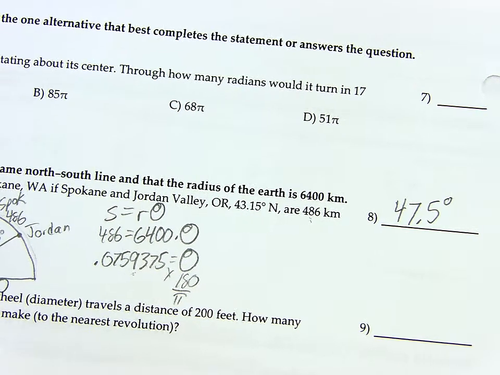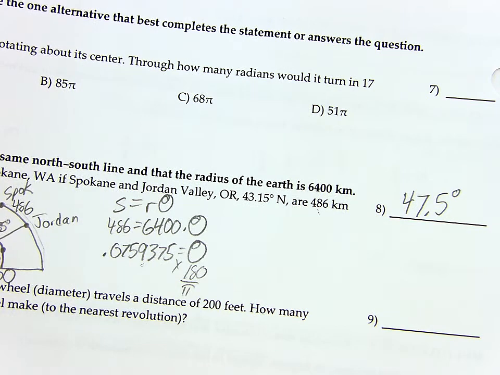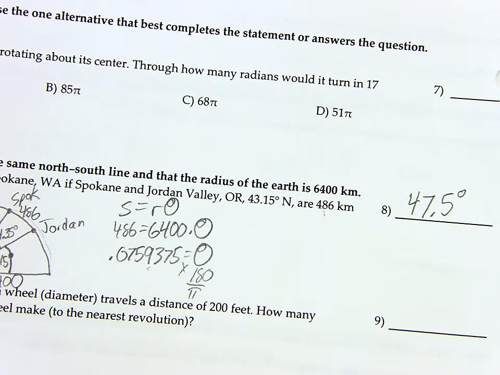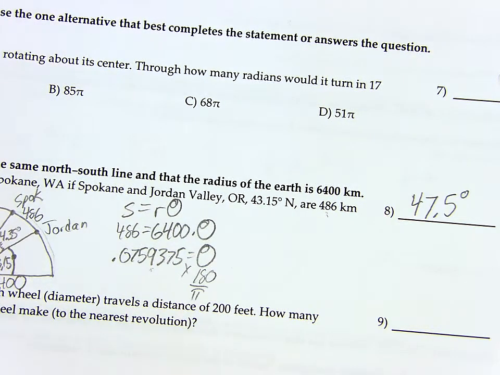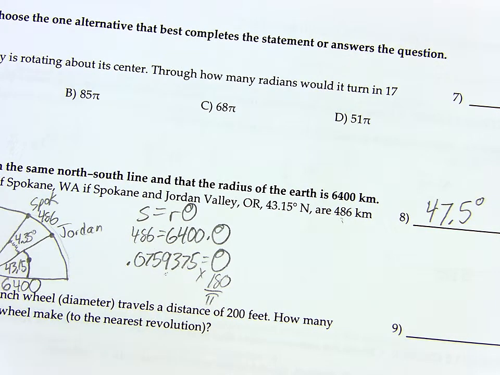You look very organized. Are there any other ones that are jumping out that anybody wants me to do? Can you just tell me the answer to number 9, see if I got it right? I don't know it off the top of my head, but hold on. You want me to just do it? Okay, let's just do it.